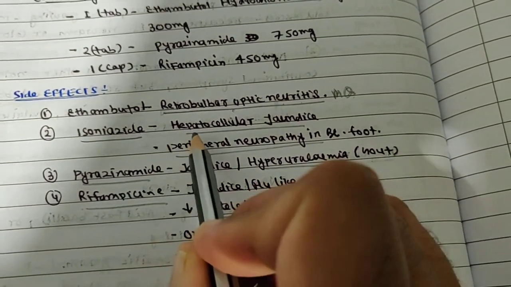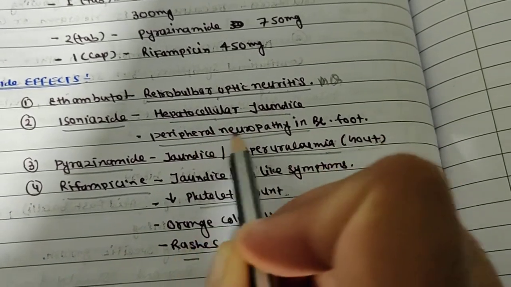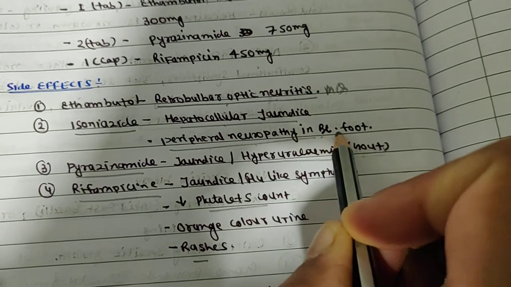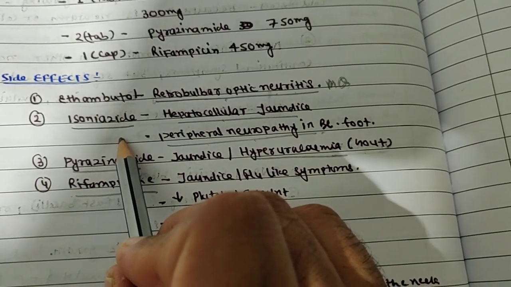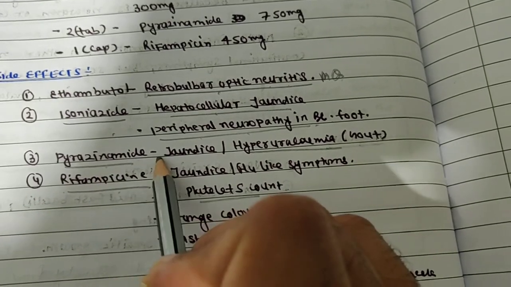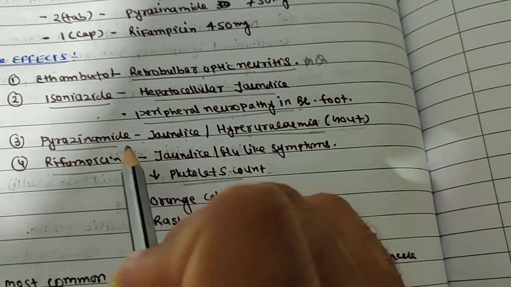Isoniazid's most common complications are hepatocellular jaundice and peripheral neuropathy in both feet. Pyrazinamide most commonly leads to jaundice and hyperuricemia, that is gout.